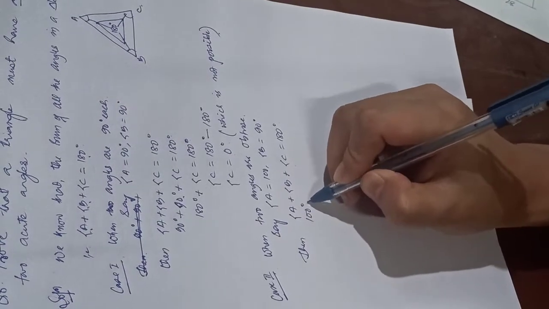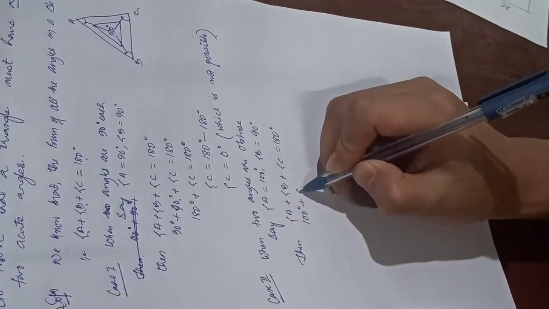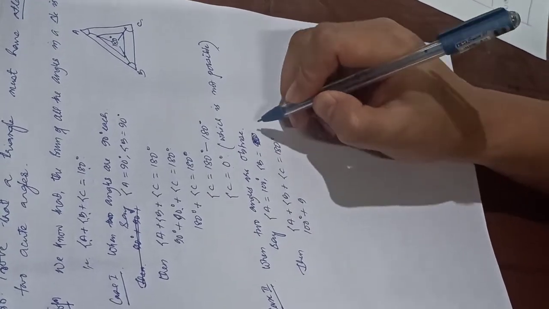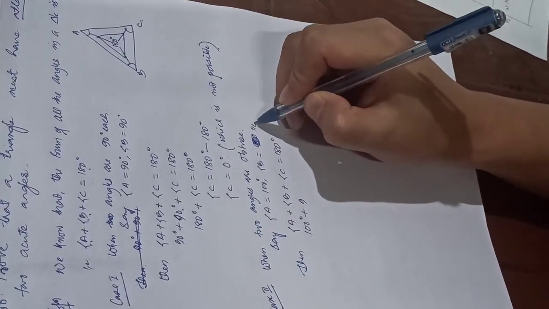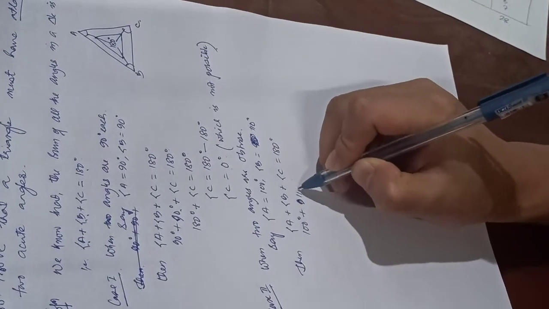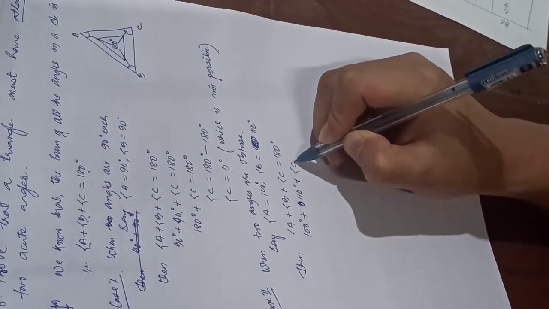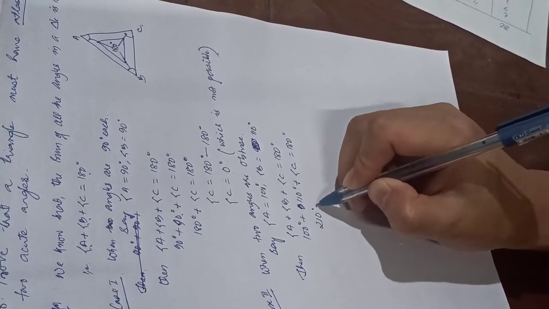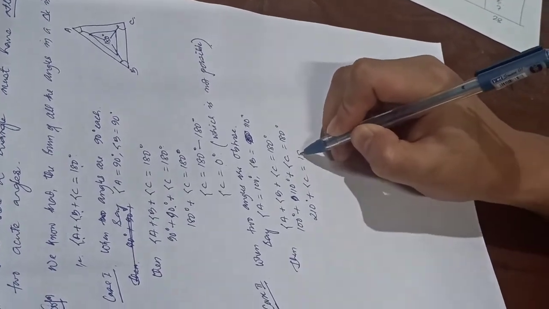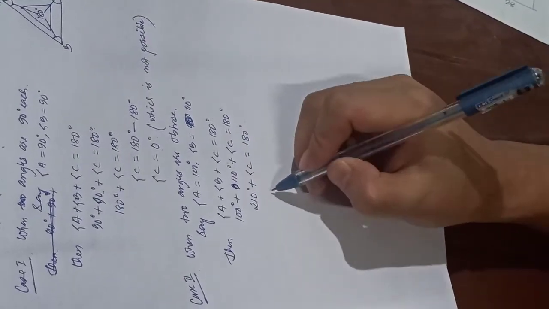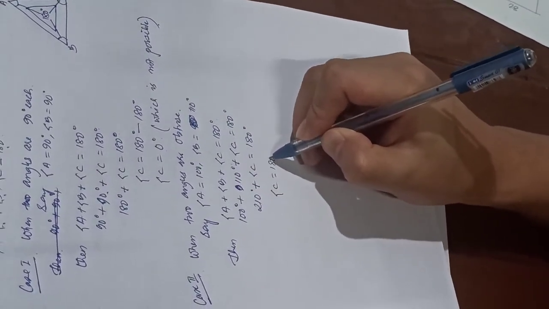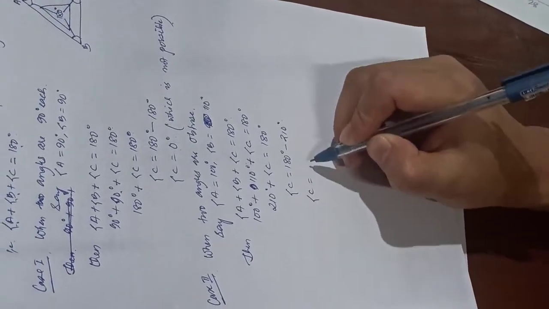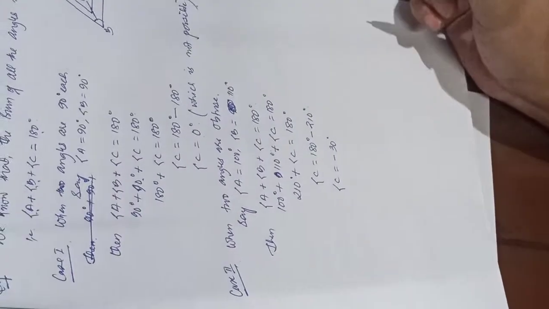So angle A we took as 100 degrees plus angle B, no, let's not take 90 because we are taking obtuse. So let's say 110 degrees. So plus 110 degrees plus angle C equals 180 degrees. So 100 plus 110 is 210 degrees plus angle C equal to 180 degrees, correct? So this gives us angle C equal to 180 degrees minus 210 degrees. So 180 minus 210 is minus 30 degrees, correct?